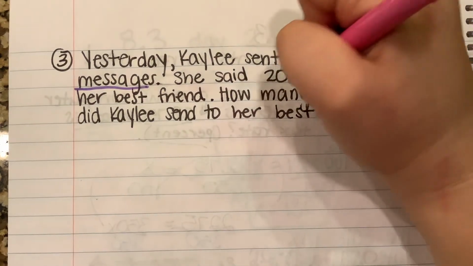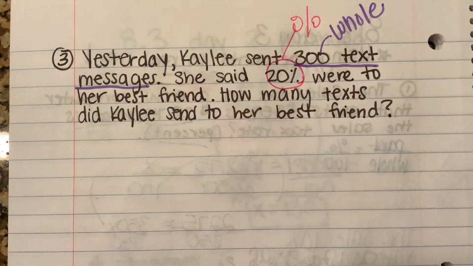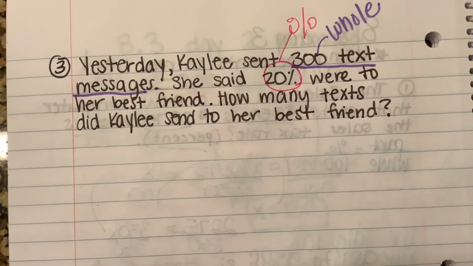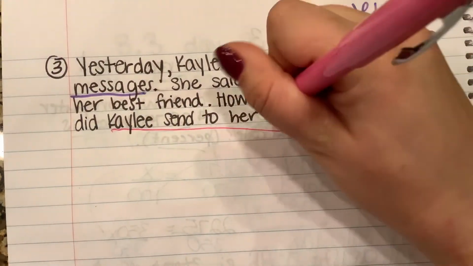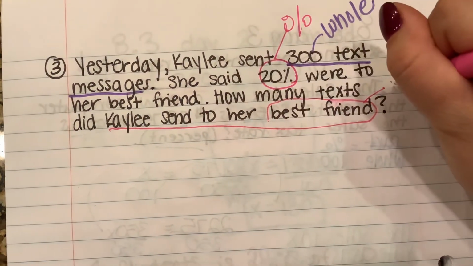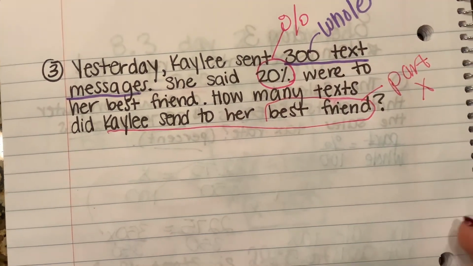Okay, so we see the percentage sign in the 20, and we know that has to be our percent. And we want to know the part. So how many of that 300 texts did Kaylee send just to her best friend? No one else, just to her best friend. And we don't know it yet, so it's going to be our x.